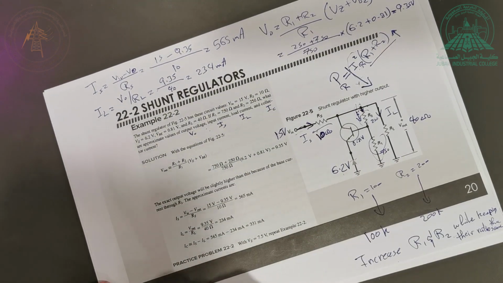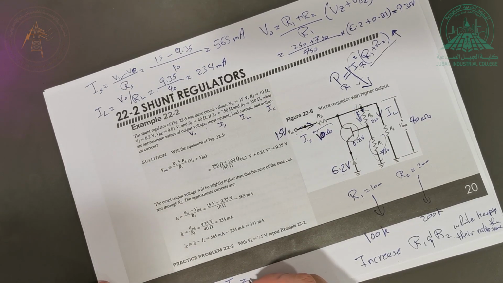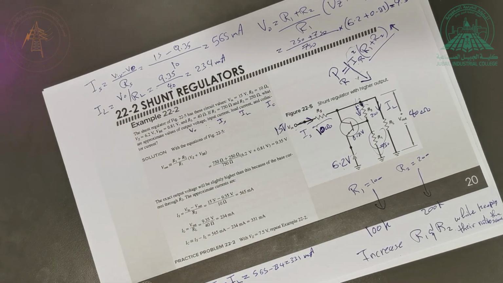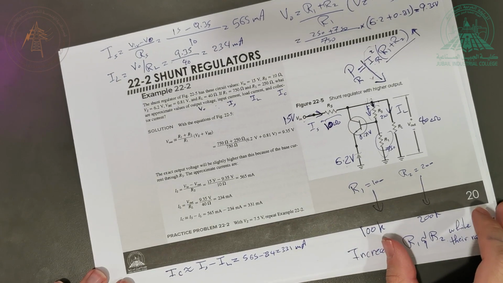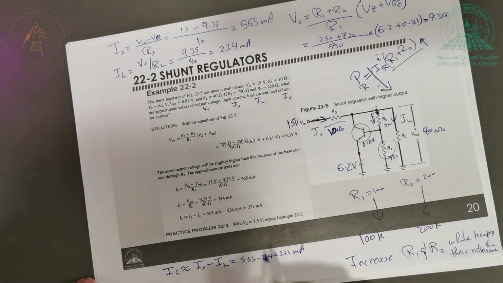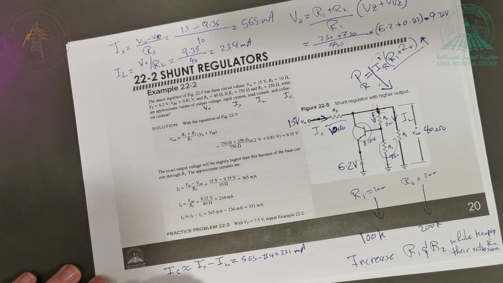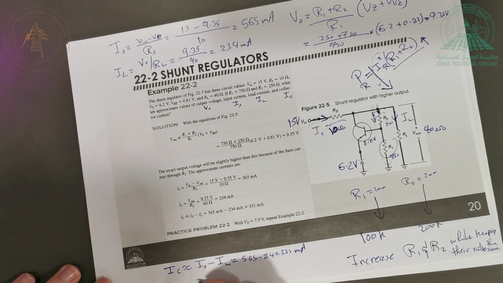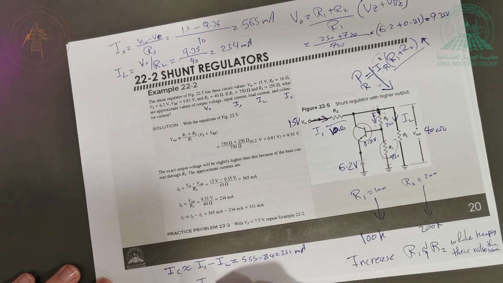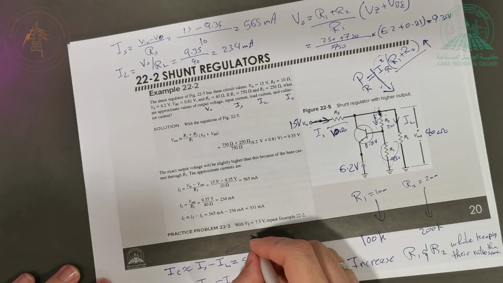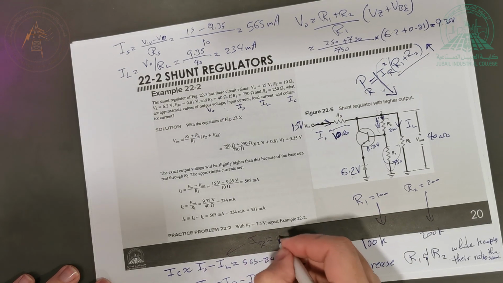Now finally, IC. I will write it down here. Remember, IC is approximately equal to Is minus IL. So 565 minus 234 equals 331. Okay, so you just find it here. Now this is ignoring IR, but if you actually want the exact value of IC, it is exactly Is minus IR minus IL. So this assumes IR is almost equal to 0.